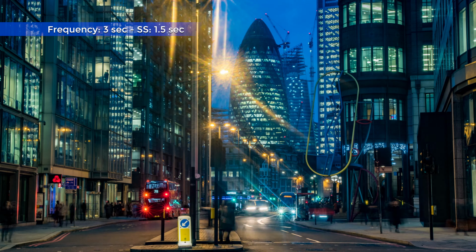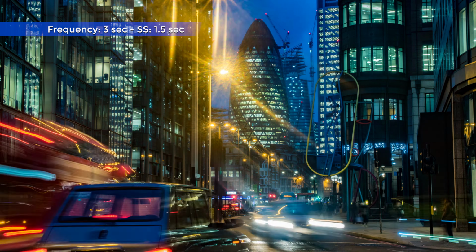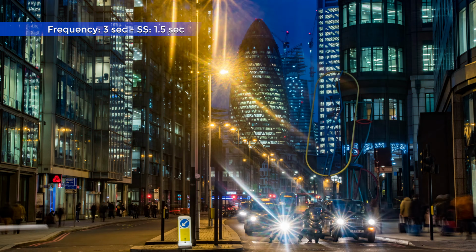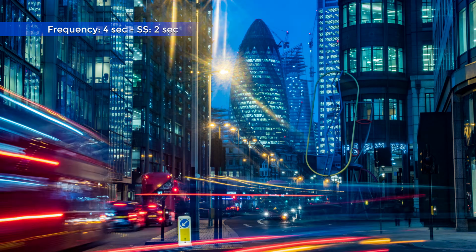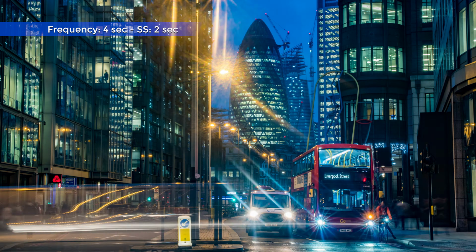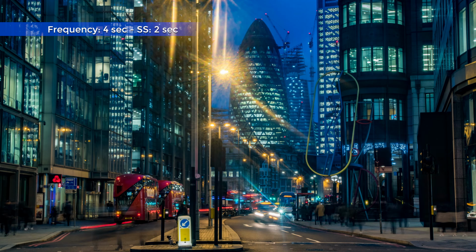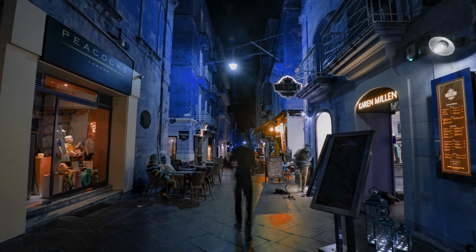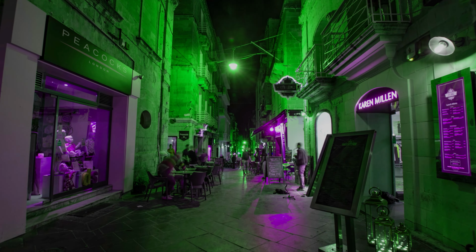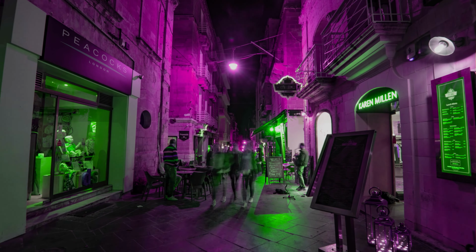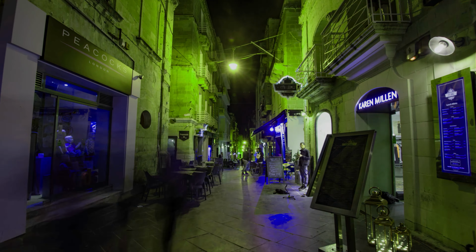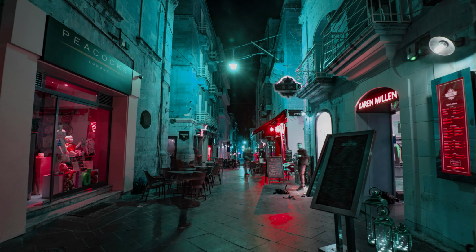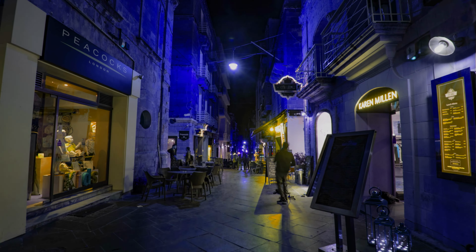A shutter speed of 1.5 seconds with a frequency of 1 shot every 3 seconds, shutter speed of 2 seconds with a frequency of a shot every 4 seconds, and so on. In all the time lapses I'm showing now, taken with a full-frame camera on a tripod, I have used this rule. As you can see, the result is perfectly smooth and mimic what our eyes would see at that speed.